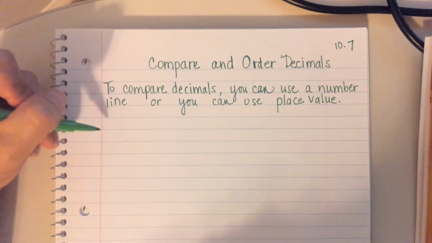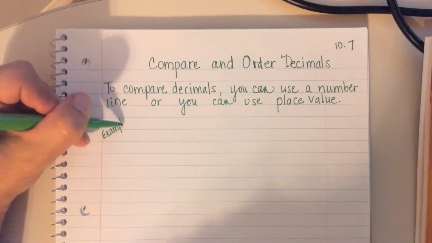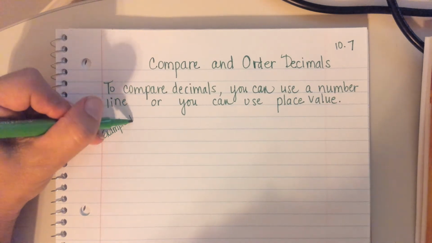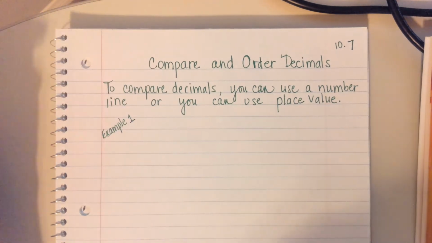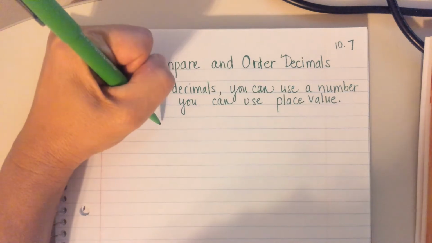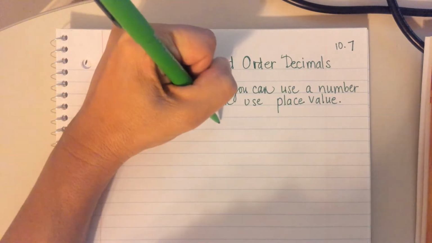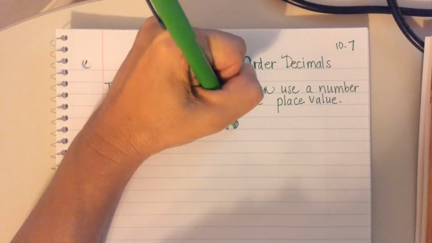So in our first example, we are going to look at how to compare two decimals using a number line. We're going to compare 4/10 and 2/10.